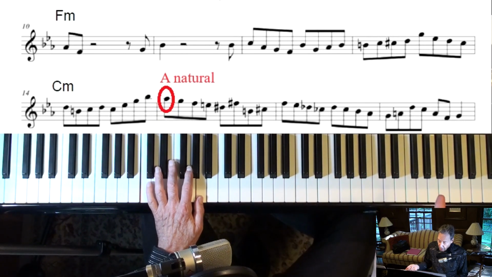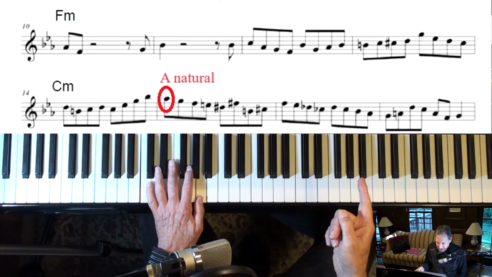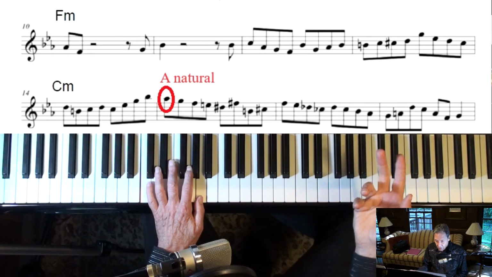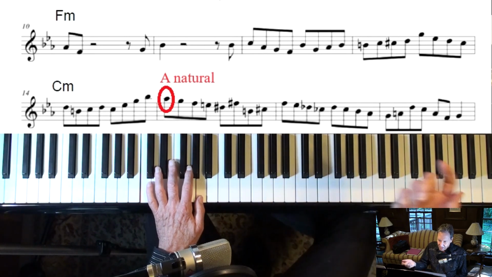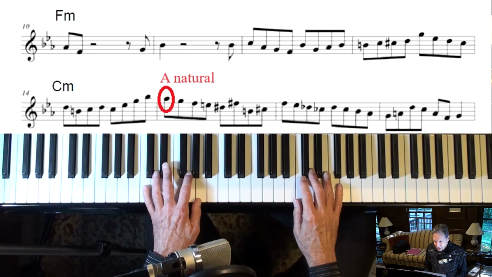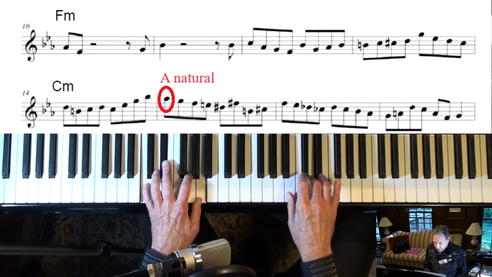Now, if you are a Patreon subscriber and you have this chart, I wrote out the chord symbol. So every time you see C minor 6, that's the beginning of a new 24 bars, C minor 6. The rest of the time I just wrote C minor. Let's take a look at this line now on C minor.